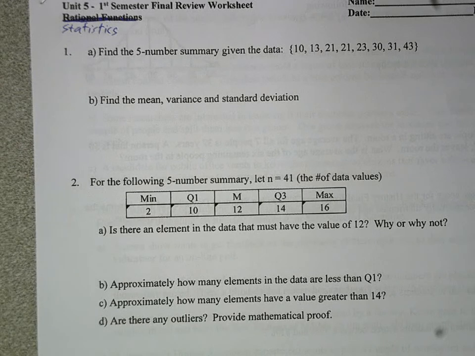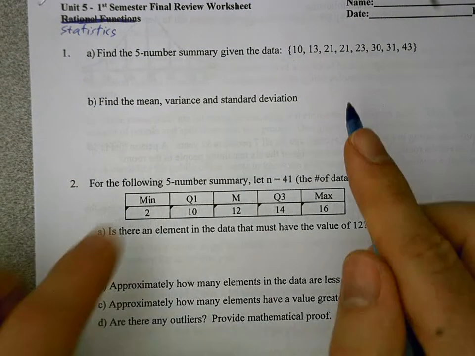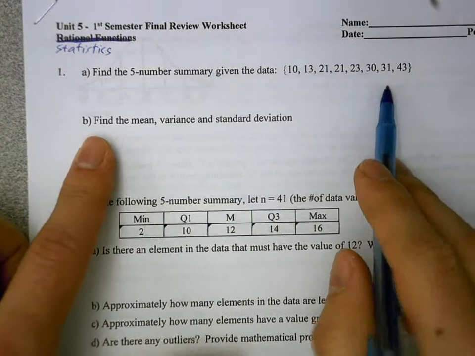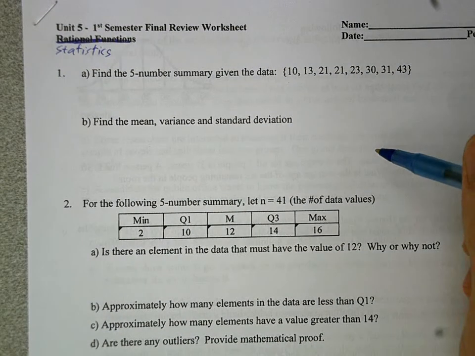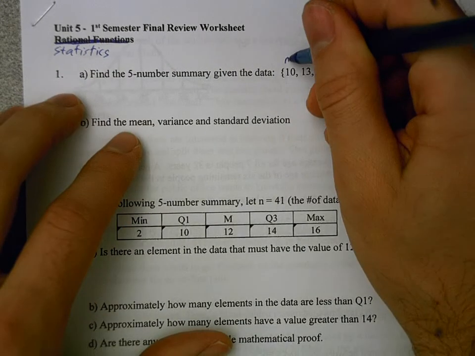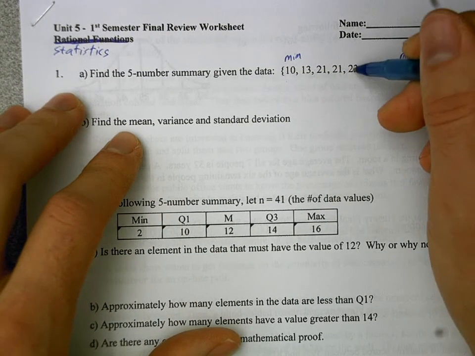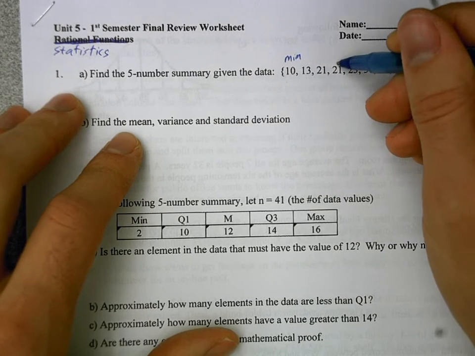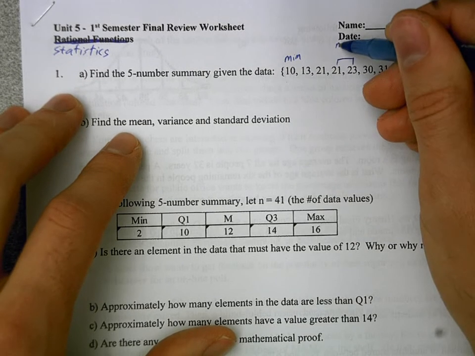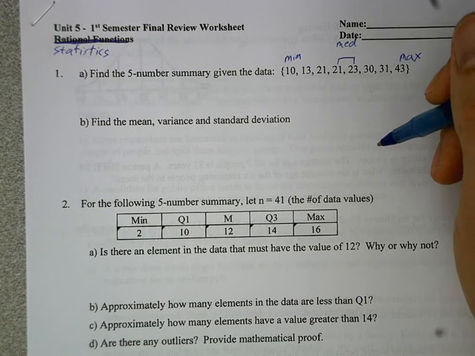Those, again, you can get a lot more bang for our buck here in the next 25 minutes by hitting those. So first, find a 5-number summary given the data. 5-number summary means minimum, maximum, median, Q1, Q3. First off, check, is the data in order? It is, so we're good there. We have our minimum, we have our maximum, and we got 1, 2, 3, 4, 5, 6, 7, 8 pieces of data, which means my median is in between those two. So add them together, divide by 2.